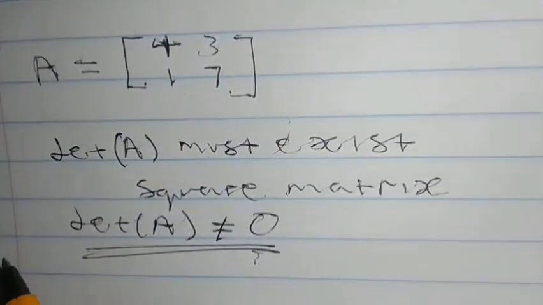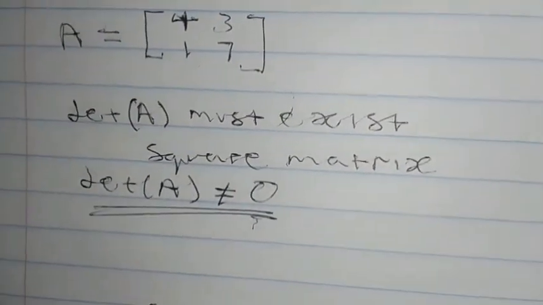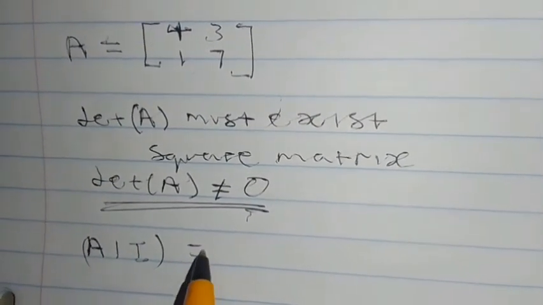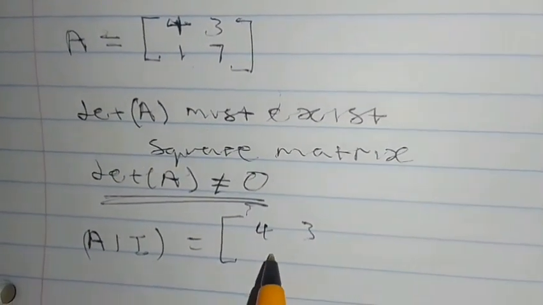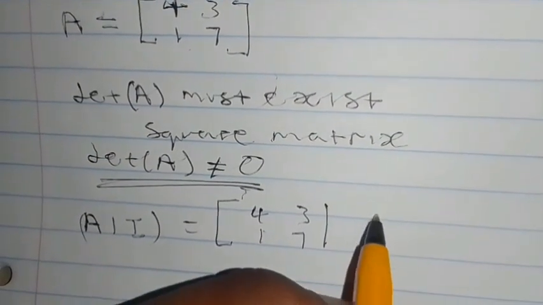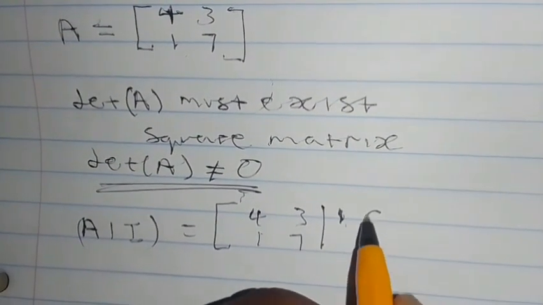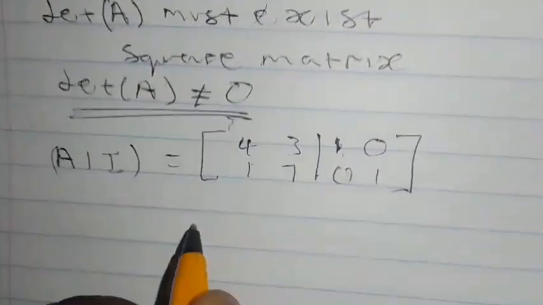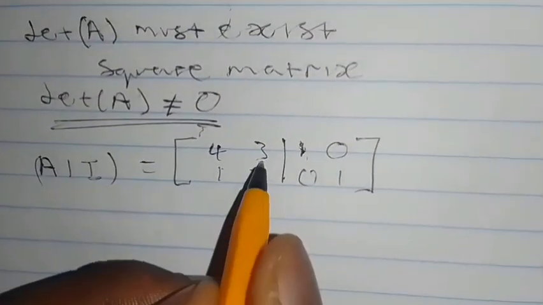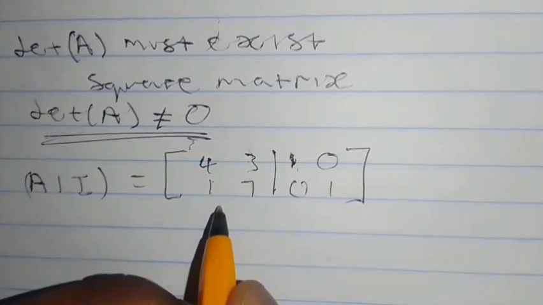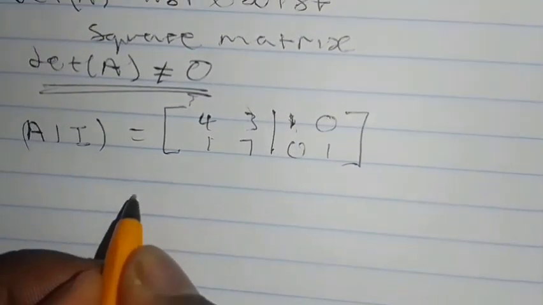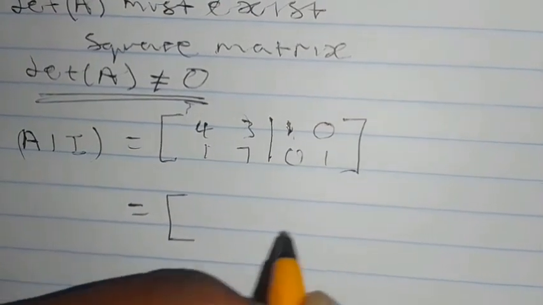Now here, when we use an identity matrix to find an inverse, we're just going to write A and its identity like this. So we have 4, 3, 1, 7, and then the identity of a 2 by 2 matrix, which will just be 1, 0, 0, 1, as I introduced earlier. What we want is to obtain an identity on the left, and then on the right, we'll get the inverse of that. So how do we obtain that?